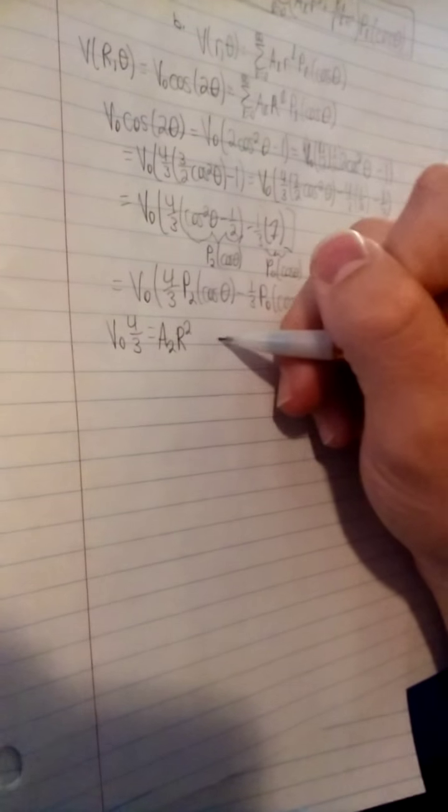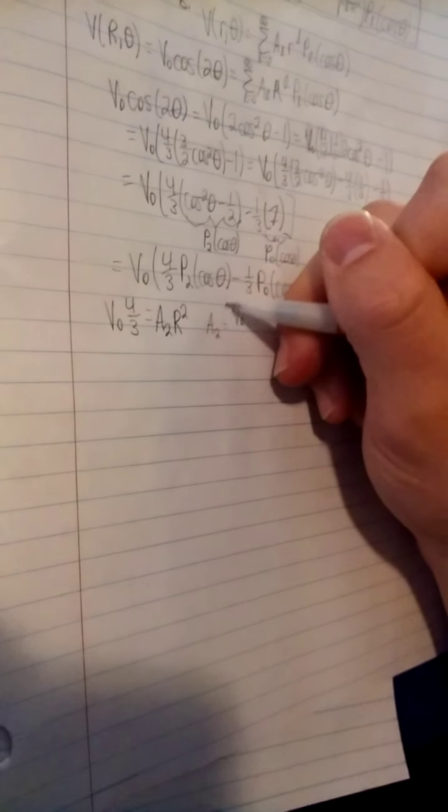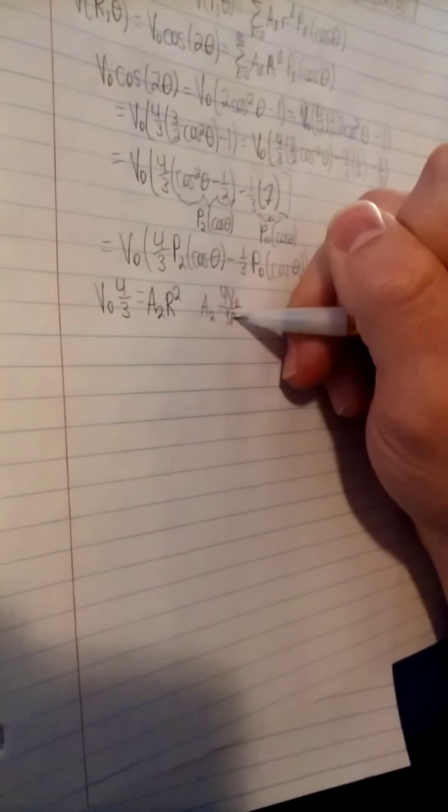For the L equals 2 term, we have V naught times 4/3 equals A2 R squared. So A2 is 4V naught over 3 R squared.